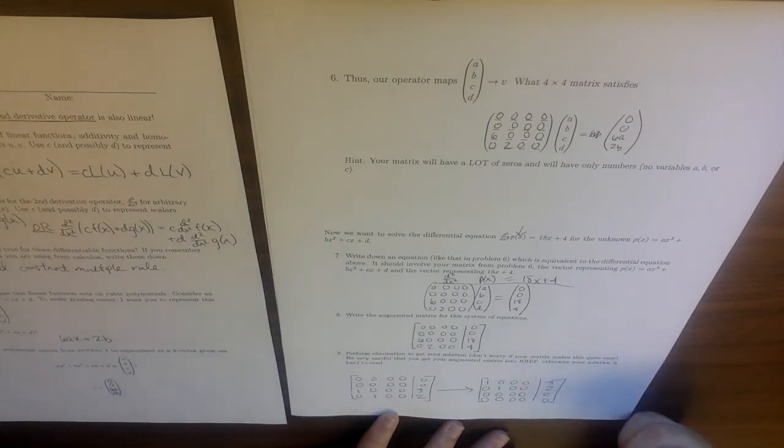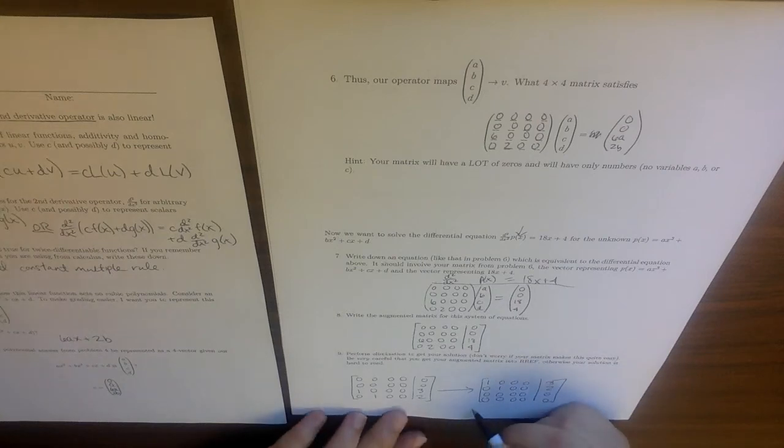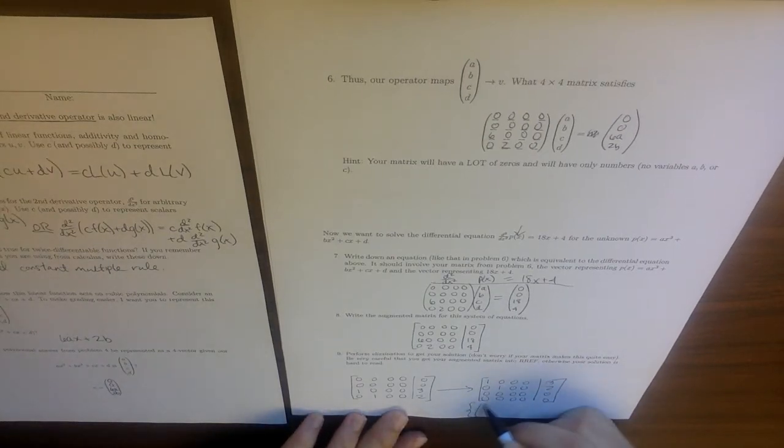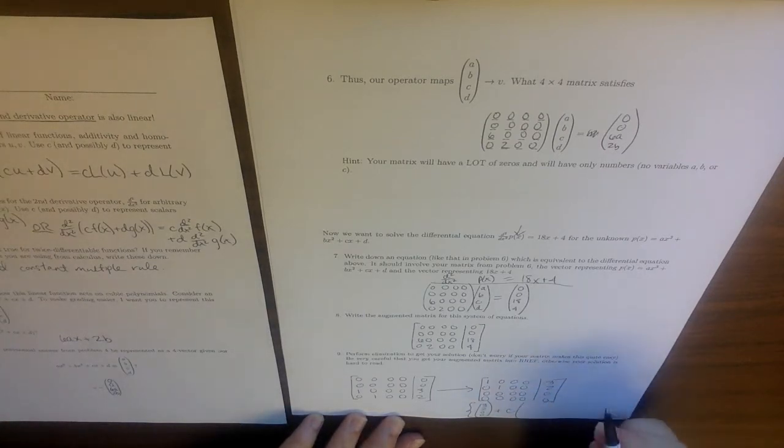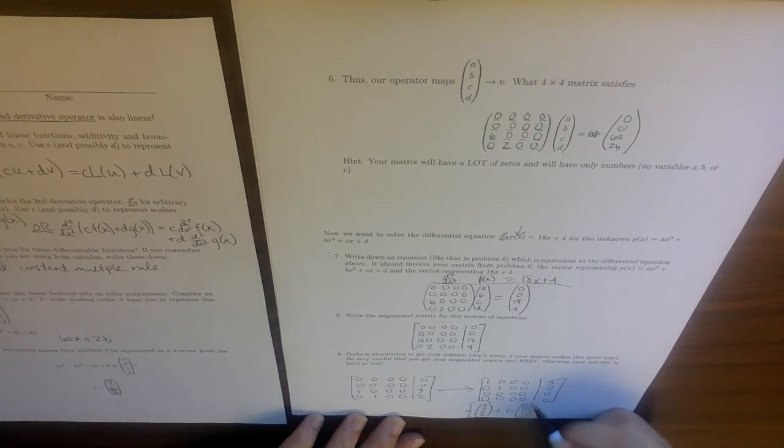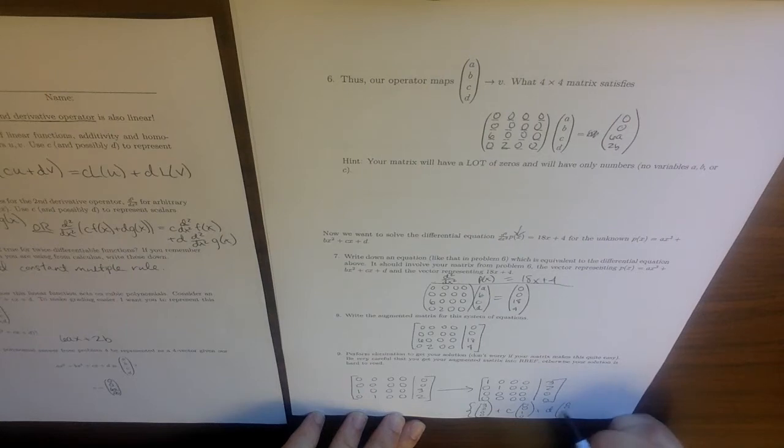Now that is actually a solution, and in fact we could write down our entire solution set. Our entire solution set is 3, 2, 0, 0 plus C, whatever C is, a constant multiple of the vector 0, 0, 1, 0 plus D times 0, 0, 0, 1.